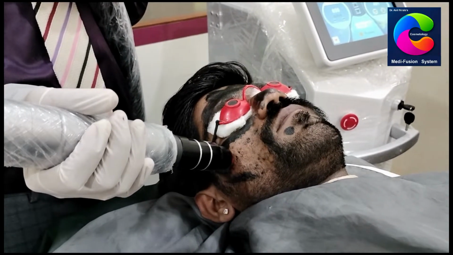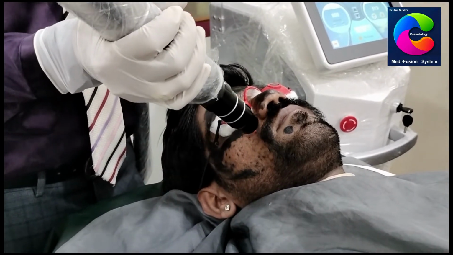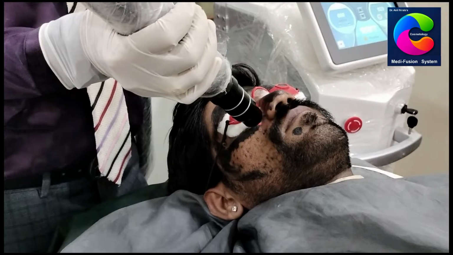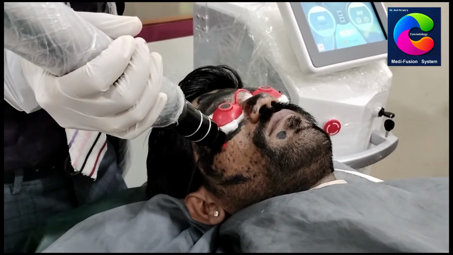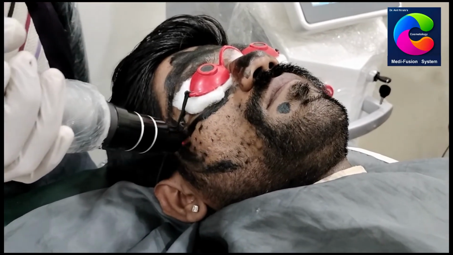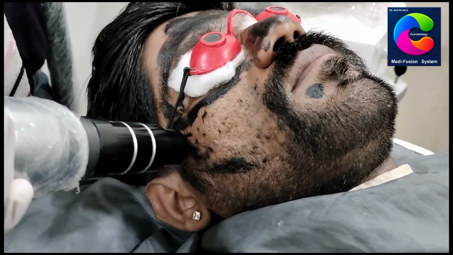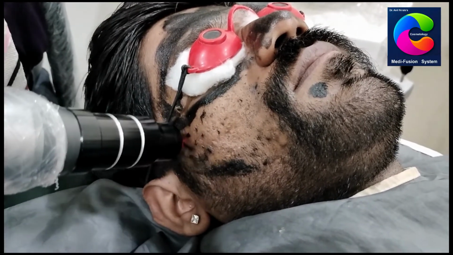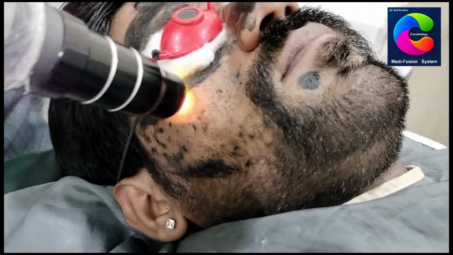All the area should be covered, and whichever area is remaining, I can tackle in the end. You can see that the smoke is the carbon which is getting burned out. I always teach my students in such a way that your life should be easy. At the same time, the patient's life also should be easy.